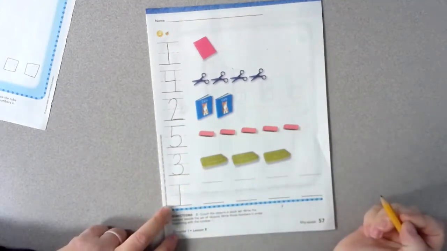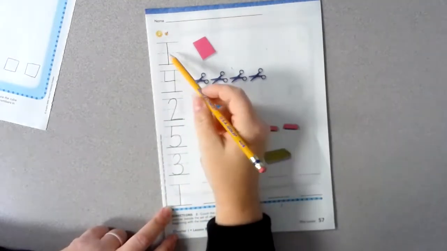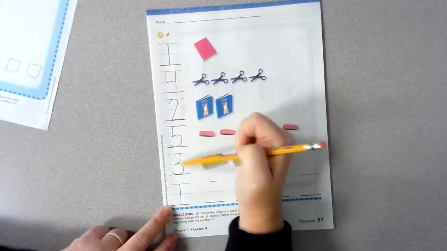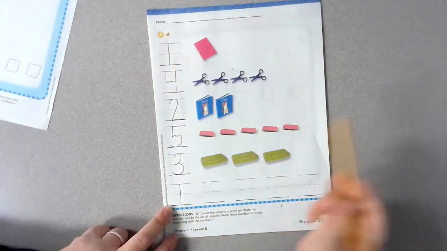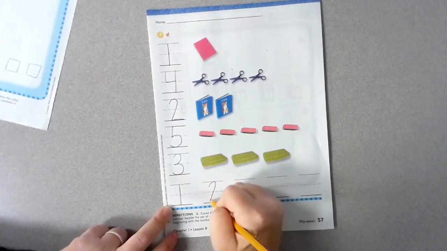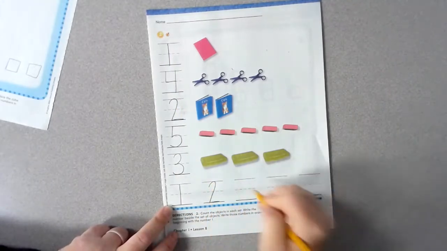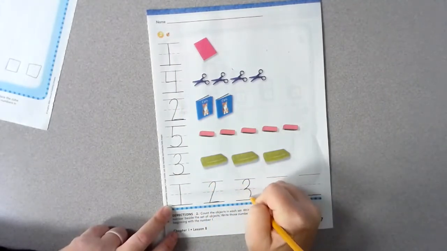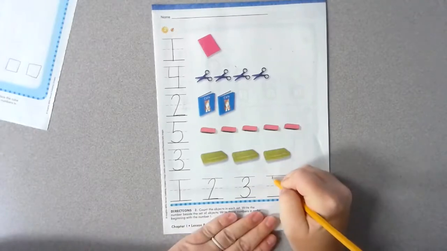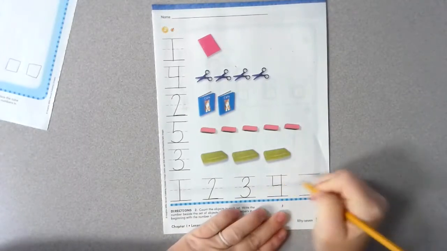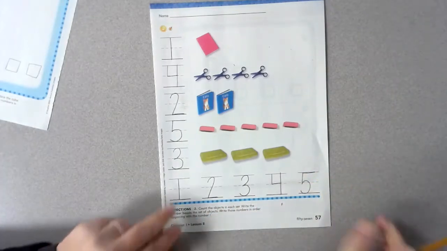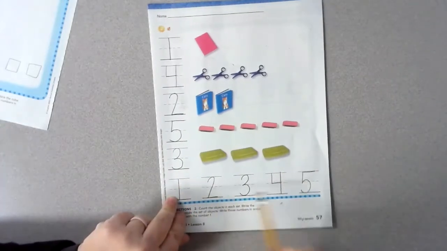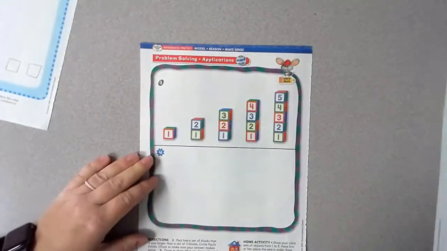What comes after 1? When we count, do we count 1, 4, 2, 5, 3? No, we count 1, 2, 3, 4, 5. Make sure that yours go in that order too. And you're going to flip it to our next page.